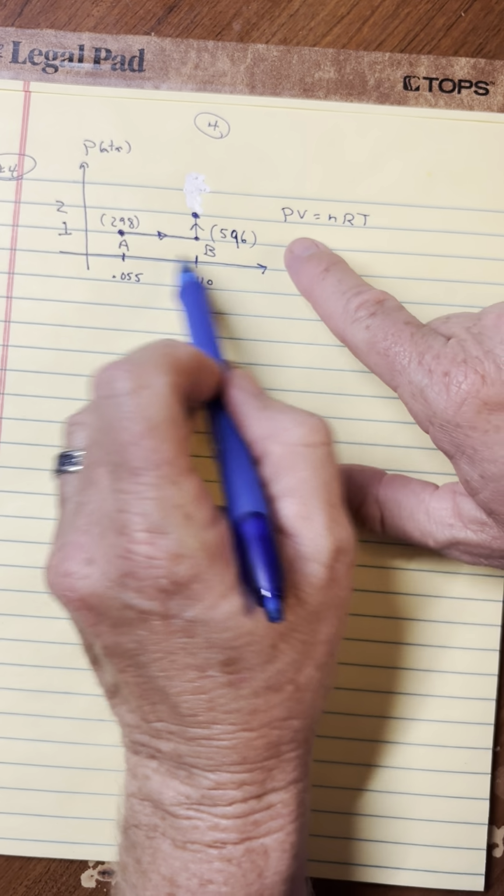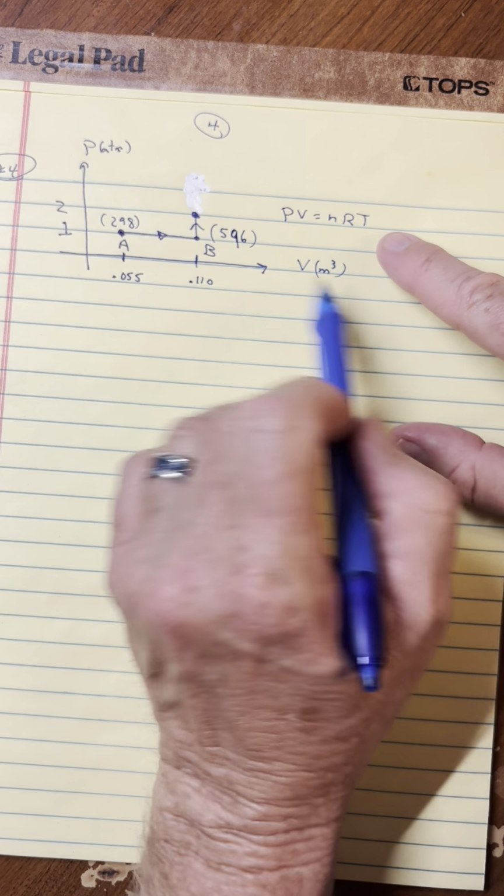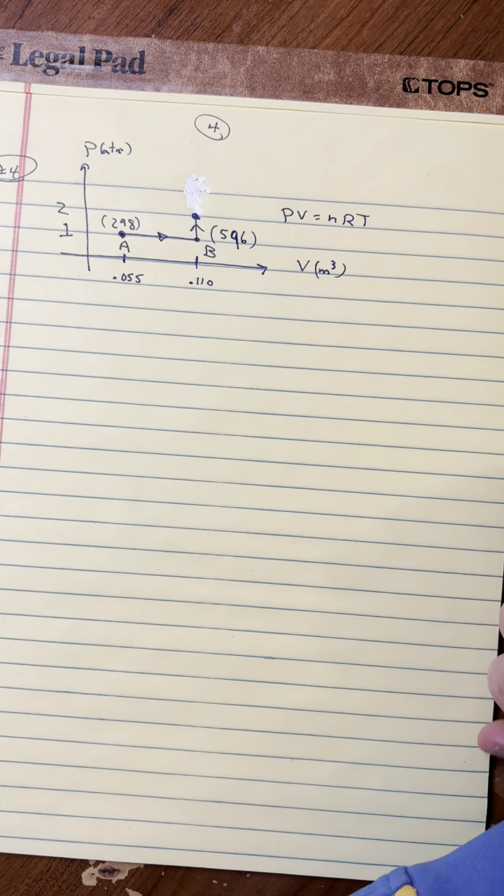Because you could put in all your pressures and volumes and number of moles and still get 596. But I think just looking at how it changed, reading the math and the structure of the math, I can just say that one's going to double. Because I'm going to do the same thing again when we go from B to C.